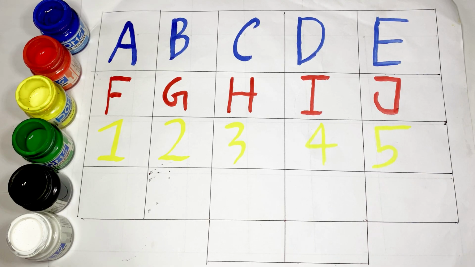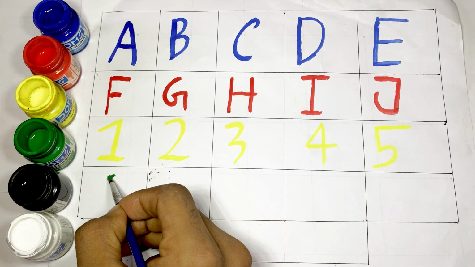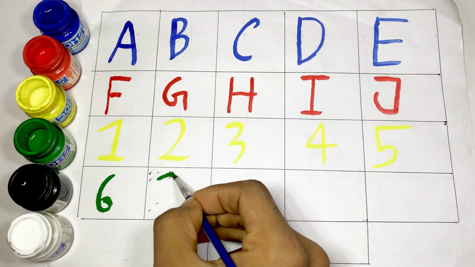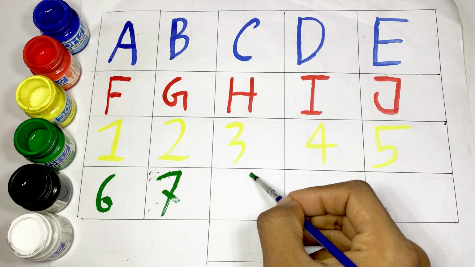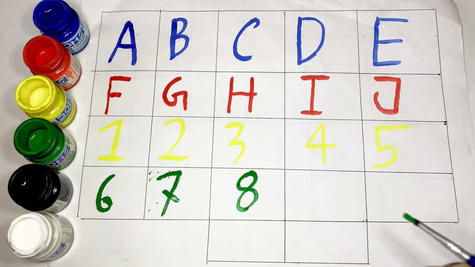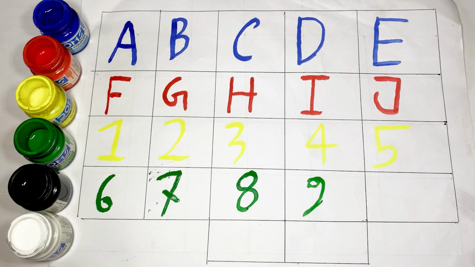Kids, now 6. The number 6, and use green color. S-I-X, 6, 7, S-E-V-E-N, 7, 8, E-I-G-H-T, 8, 9, N-I-N-E, 9, 10, T-E-N, 10.